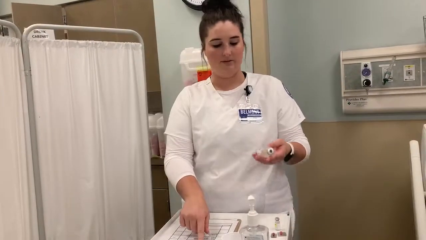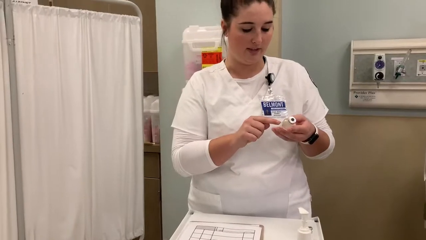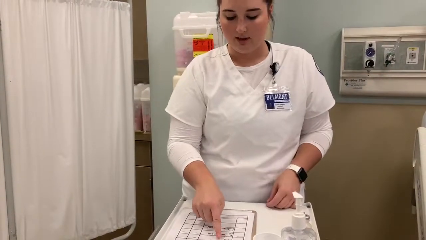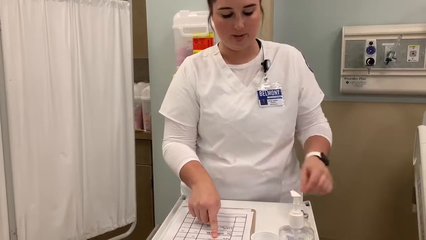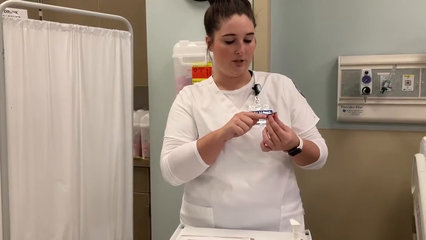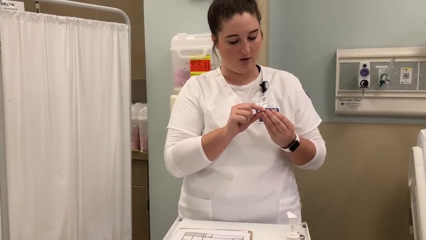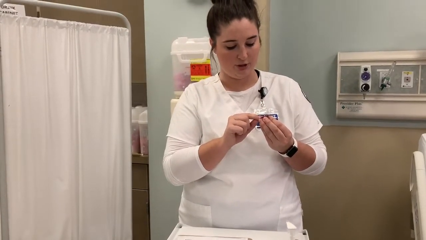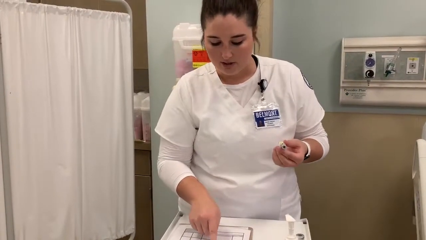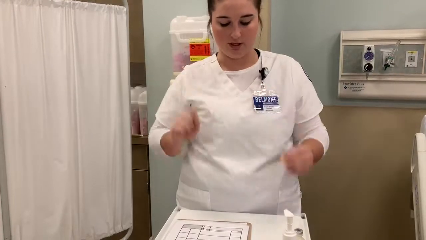So first I have the influenza vaccine, 0.5 milliliters IM, expiration of 2030. Next I have Colace, 200 milligrams PO daily. My first Colace pill, 100 milligrams, expiration 2036. And again, my second Colace pill, 100 milligrams, expiration 2036. Lastly, I have heparin, 5,000 units subcutaneously. Heparin, 5,000 units, expiration of 2030.